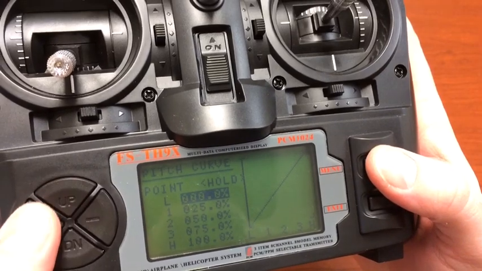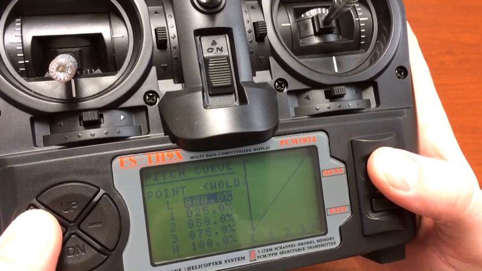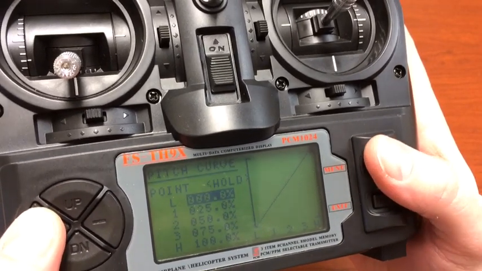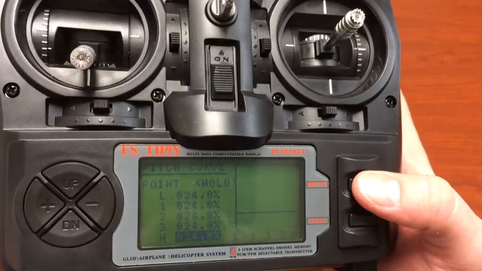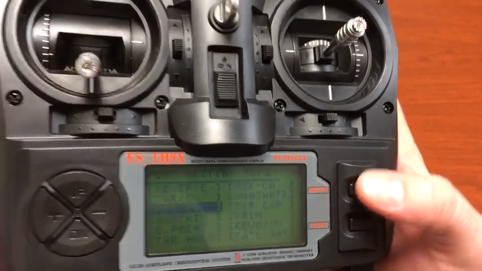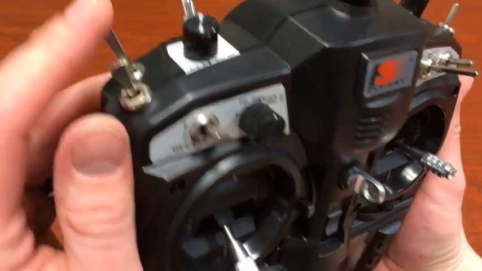Now what we're going to do is change all of these to the value of 24. So we'll go ahead and do that. Those values change to 24. We'll hit the menu button to save. Alright, we'll go ahead and turn that back off.